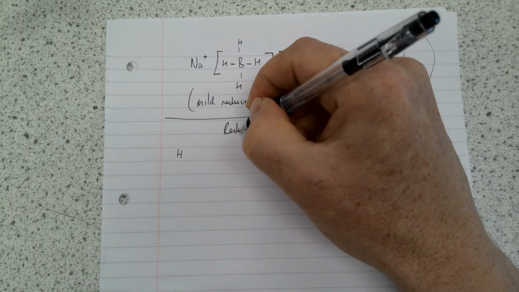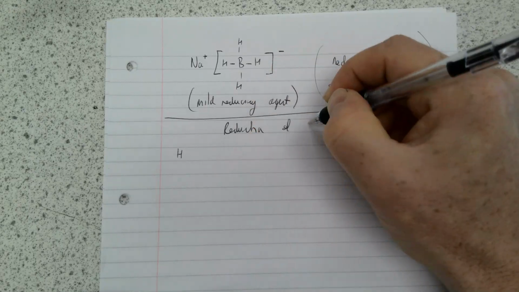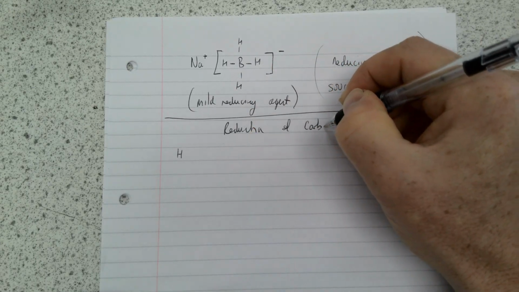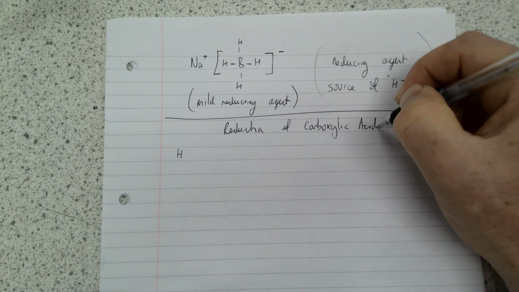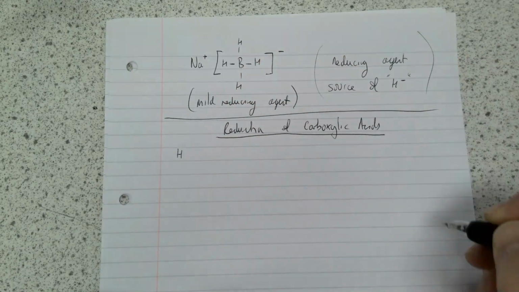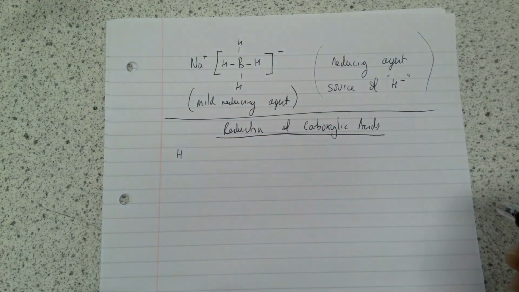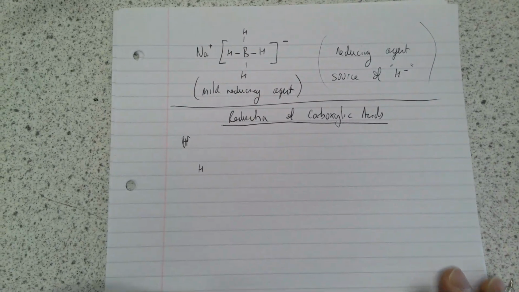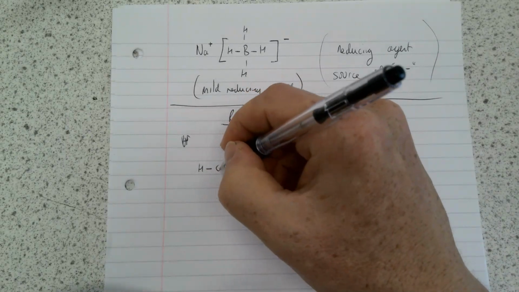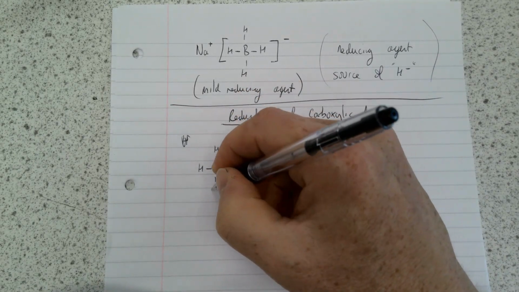Okay, so we're going to do the same sort of thing now, but under the heading reduction of carboxyls, if you like, or carboxylic acids. Sodium borohydride isn't powerful enough to reduce carboxyls or carboxylic acids. We need to use a more powerful reducing agent.